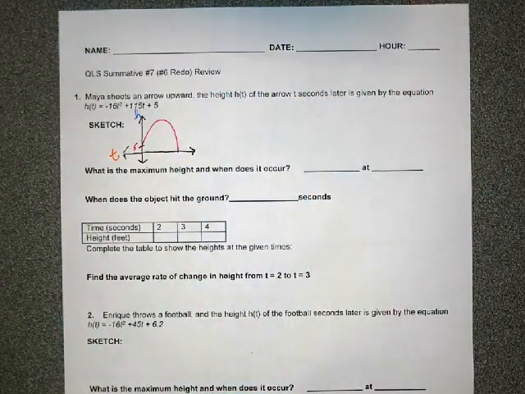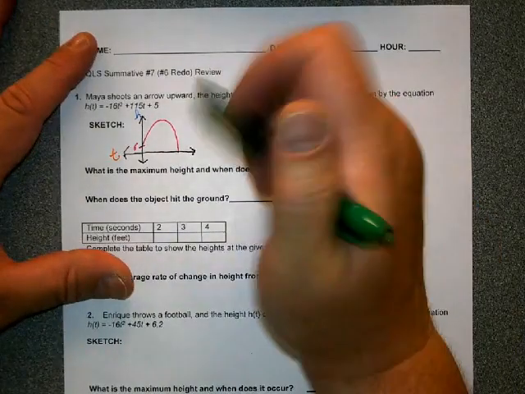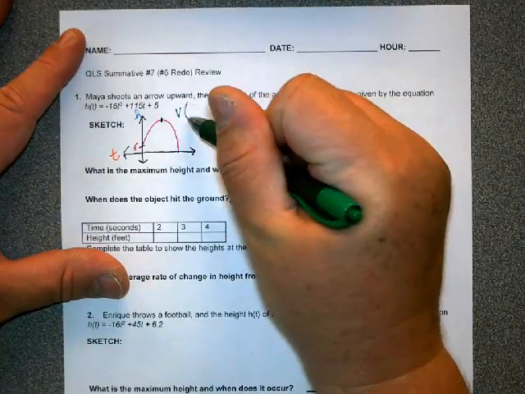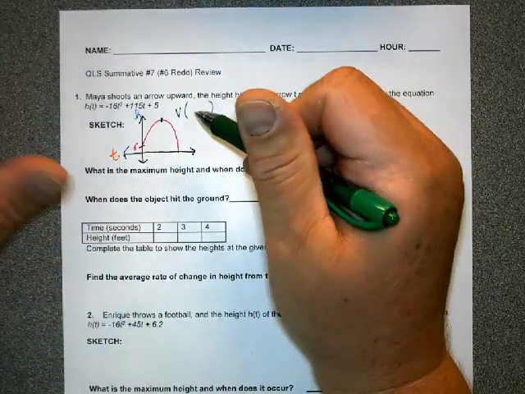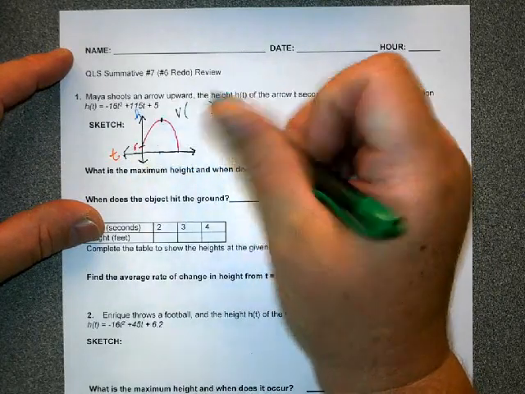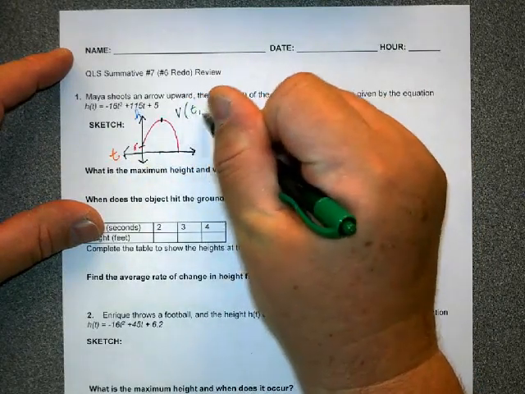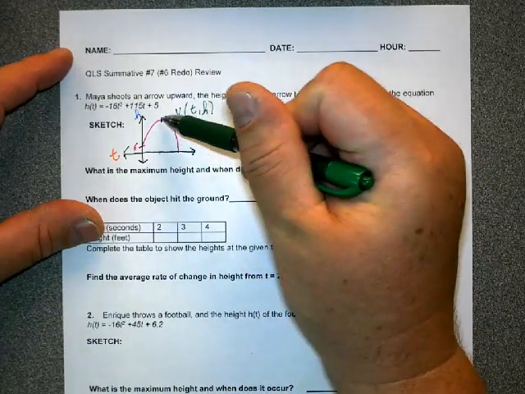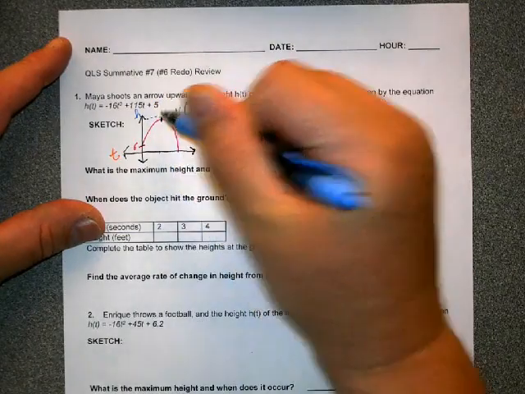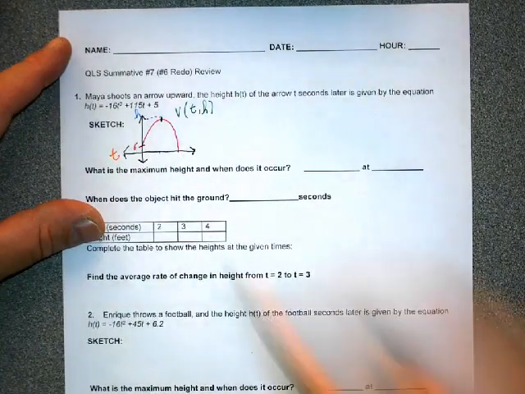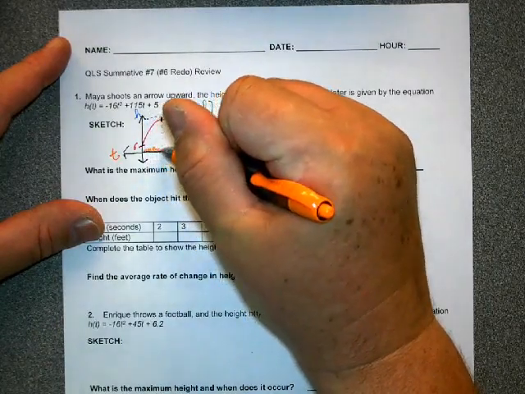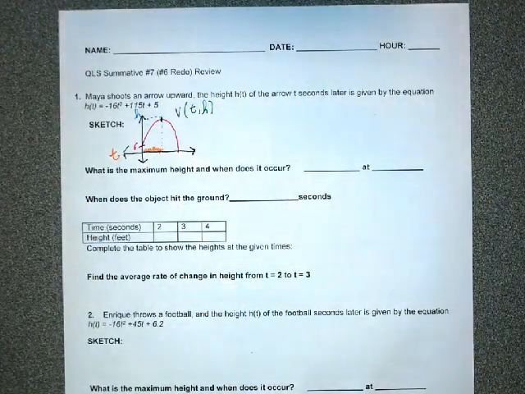And of course, we're interested in 2 points, right? The vertex, which is x comma y, or in our case here, t comma h, right? So that's the maximum height. And this would be the time that it reaches its maximum height. Okay, so that's what the vertex tells us.